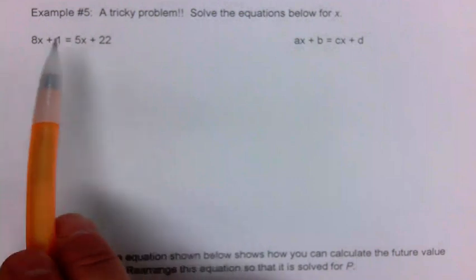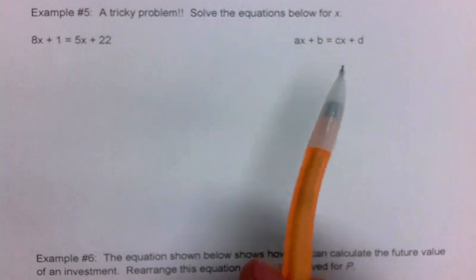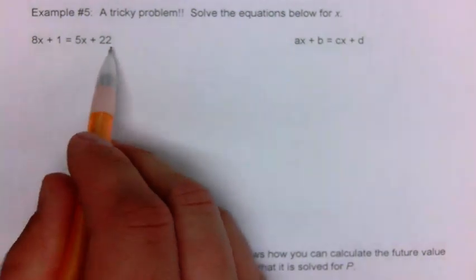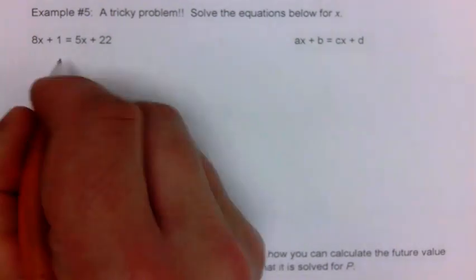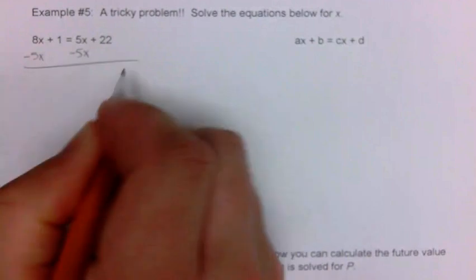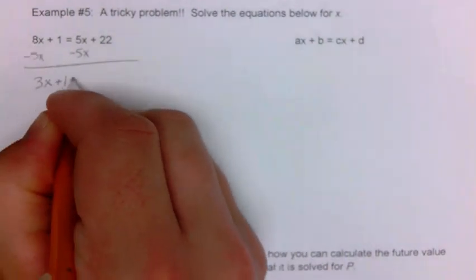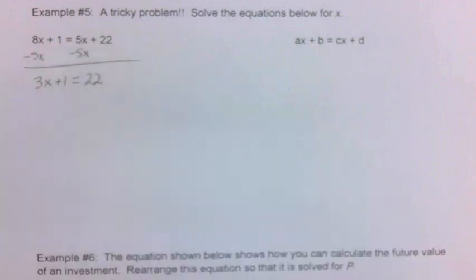So once again, we're going to follow our algebra steps for the equation on the left because we're comfortable solving an equation like this, in order to help us isolate x with the literal equation on the right. So let's start over here. 8x plus 1 equals 5x plus 22. We want to get the x's all on one side, so I'm going to start by subtracting the 5x from each side. And when I do that, 8x minus 5x is 3x, plus 1 equals 5x minus 5x is 0, so we're left with 22.